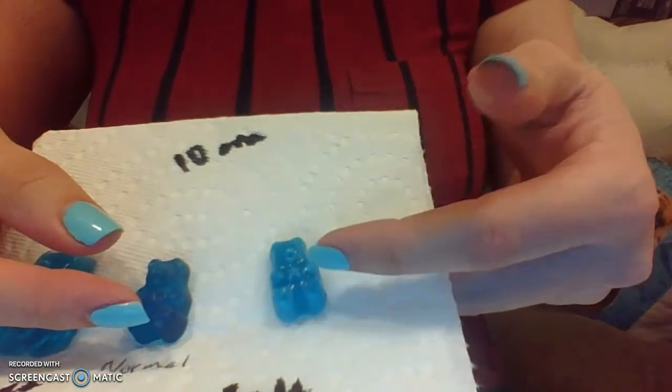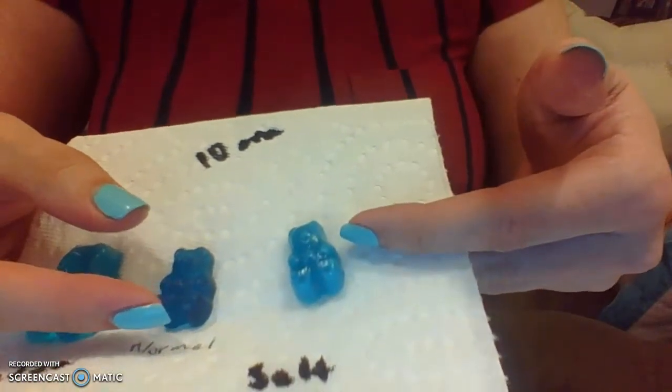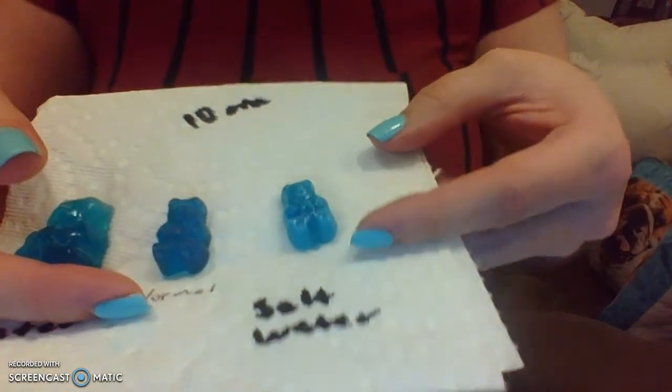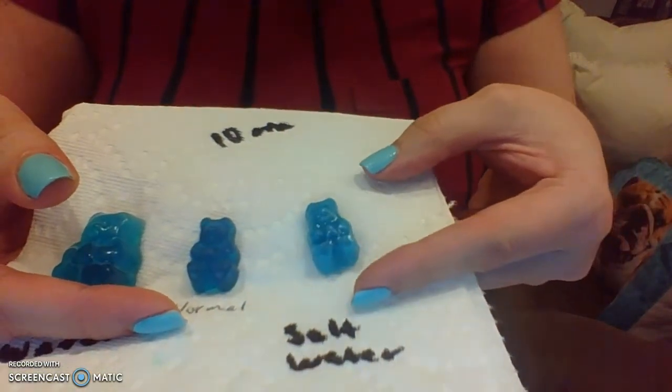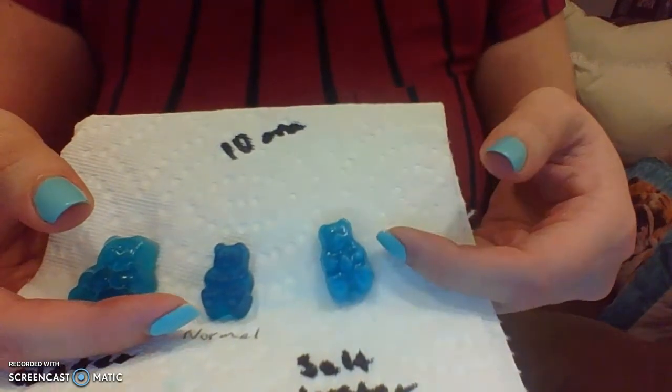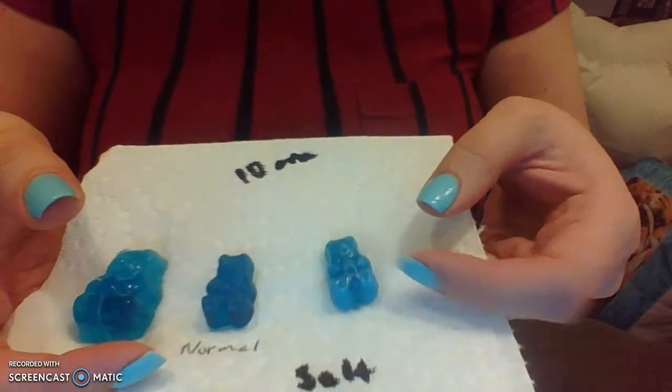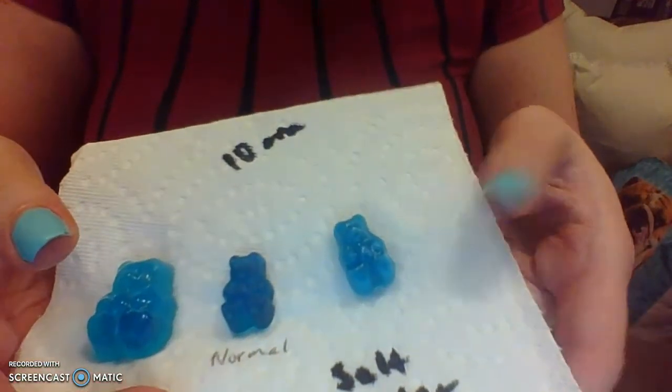Now, this gummy bear right here is the one that was in salt water. It may have shrunk a little bit. It's kind of hard to tell. They're about the same size as the one here in the middle. But the more I look at it, it may have shrunk just a little bit. So like I said, we can see that the one placed in tap water did grow significantly, while the gummy bear that was placed in salt water stayed about the same size, maybe shrunk a little bit.